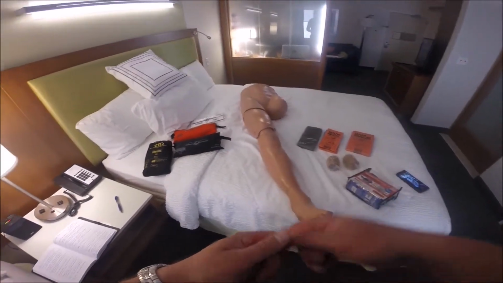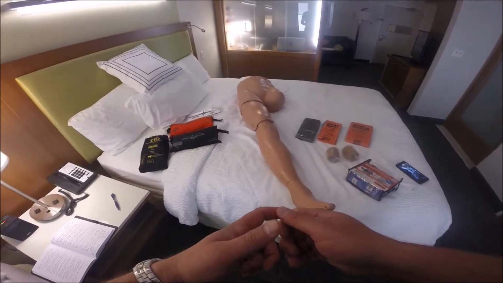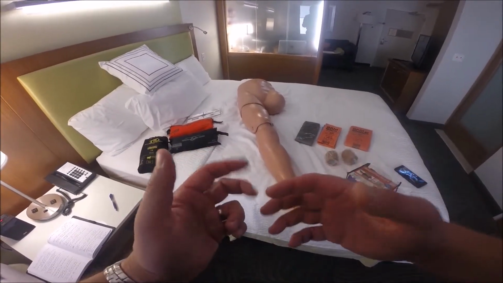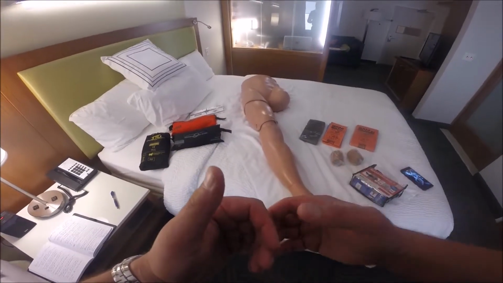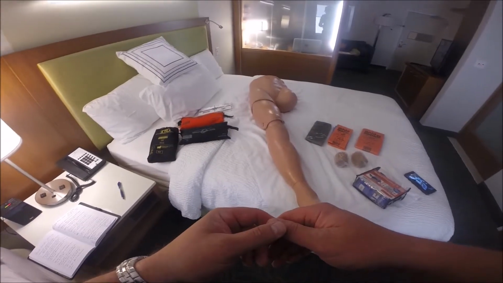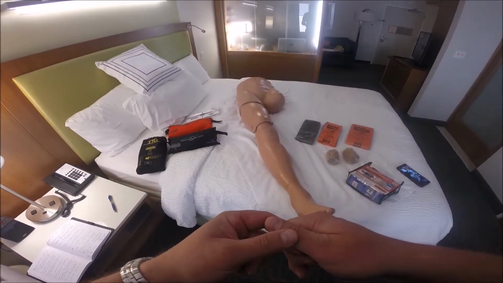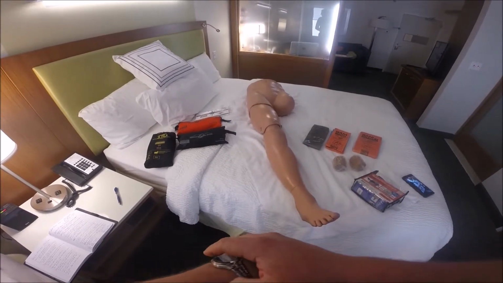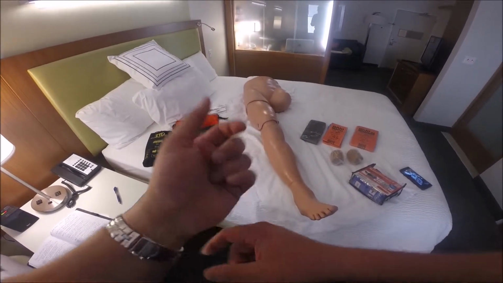Those are the kinds of things we think about. If you suffer that injury, is the pain they're articulating to you out of proportion with what you would expect? The increasing need for analgesics is an indication of possible compartment syndrome.